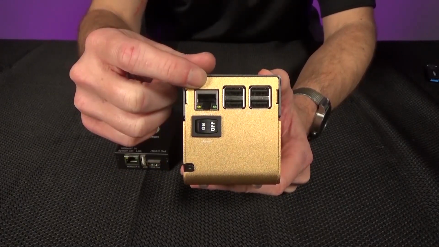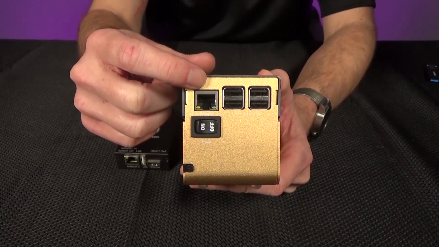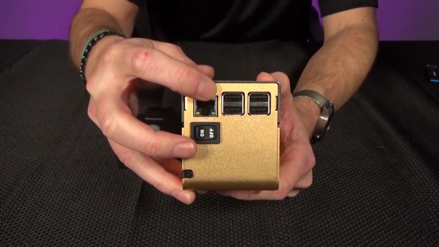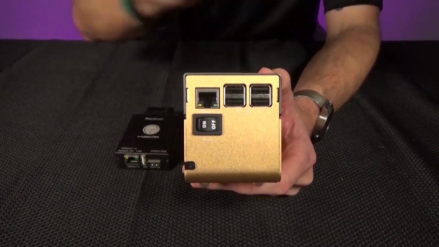Above that is an Ethernet port used for the IP and AV over IP analyzer. Next to that are 4 USB connections that are used for firmware updates and to download the reports that are generated after some of the tests.